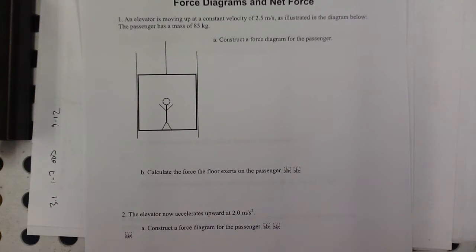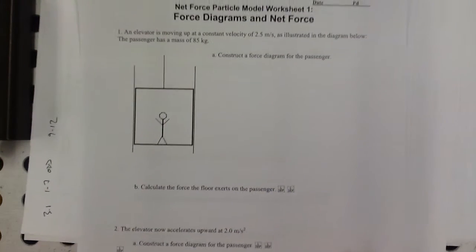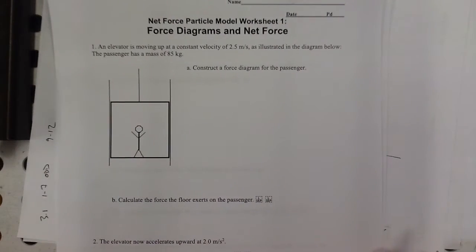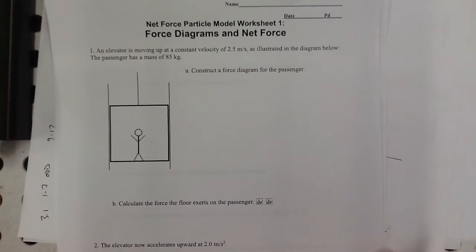A couple of physics problems here for you. I'm going to do 1 through 4 in this video, and then I'll put 5 through 7 in another one.